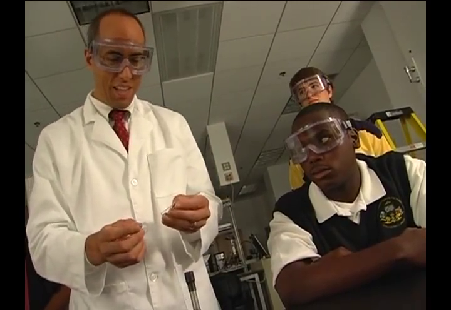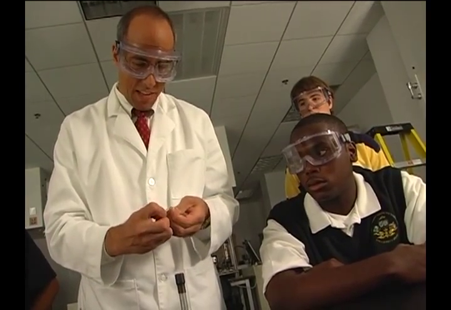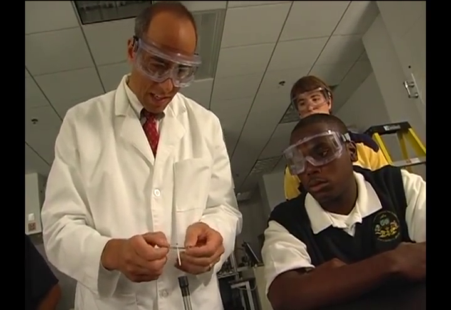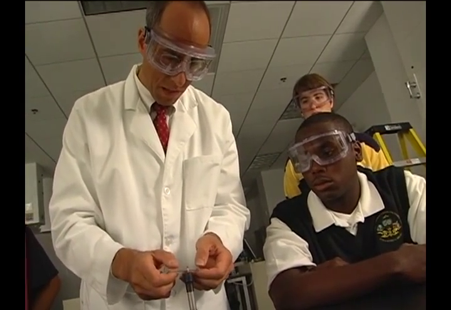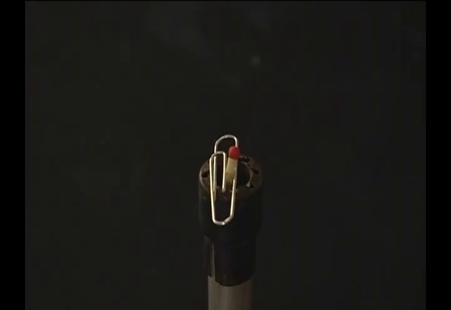I'm going to take an ordinary wooden match and insert it into a paper clip. And then I'm going to take the paper clip and place it into the barrel of the Bunsen burner. Now I'm going to turn on the gas again and light the Bunsen burner.